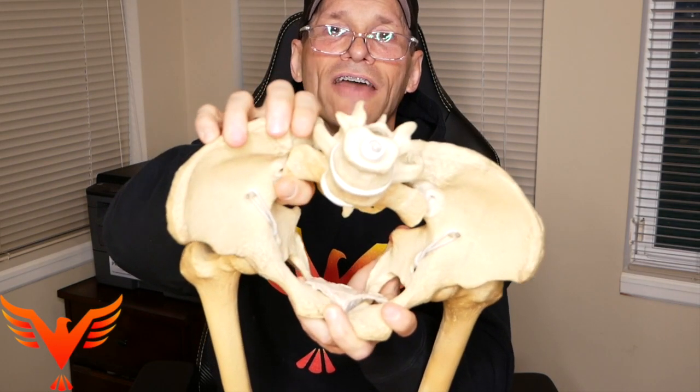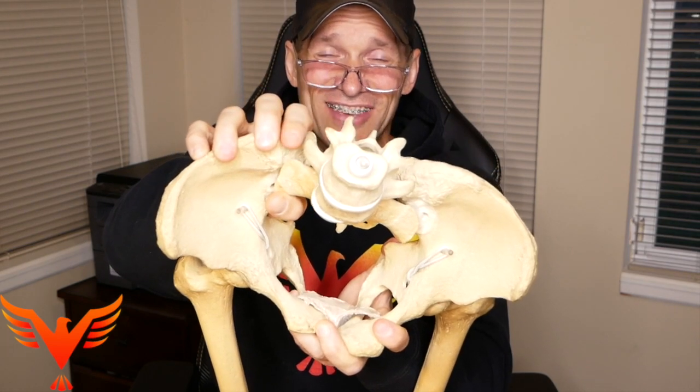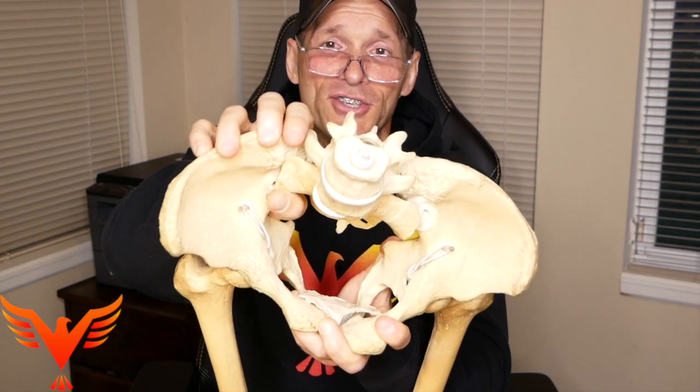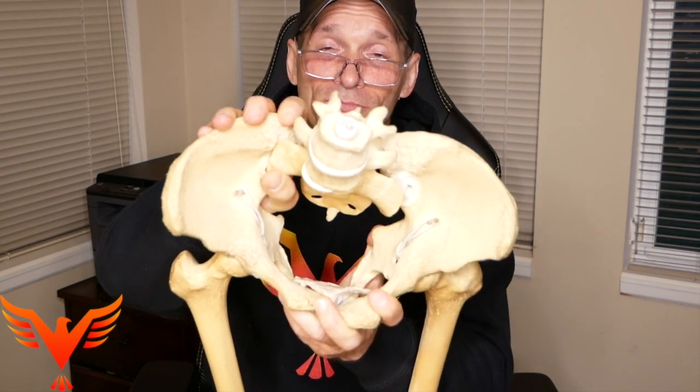So I have to create a counter nutation right here and a yielding strategy. This is a concentric yielding strategy posteriorly in the pelvis that allows that sacrum to turn to the right. Okay, so I have to have the sacrum turn to the right and a counter nutation here, or the lumbar spine cannot turn to the right.